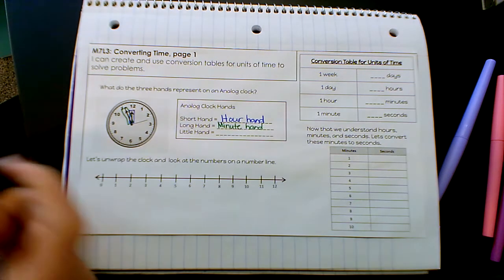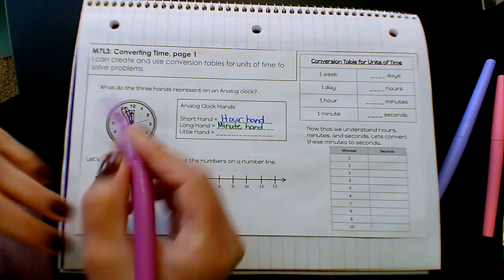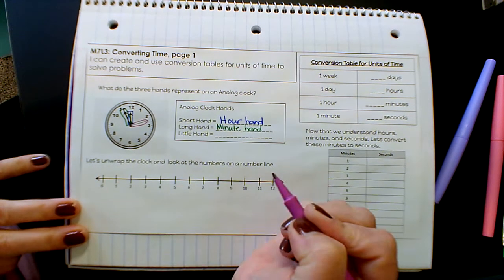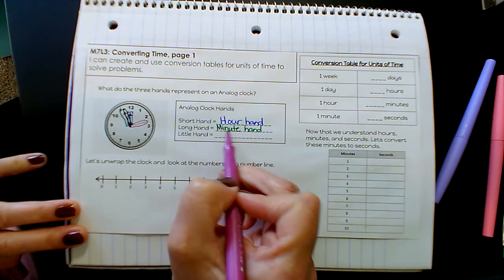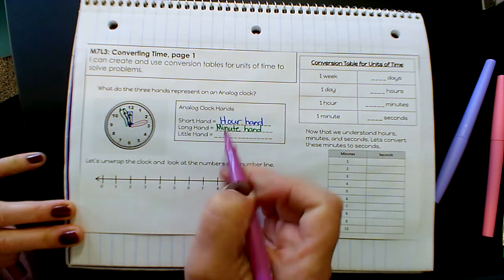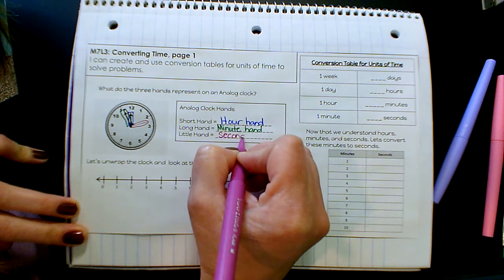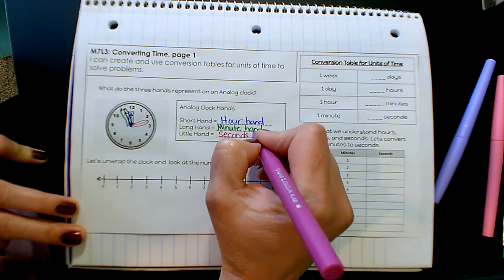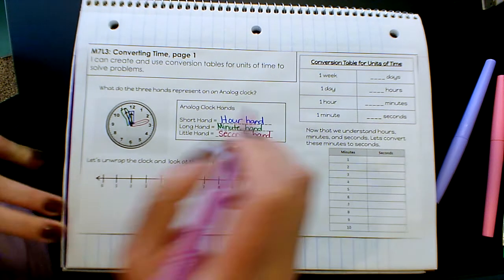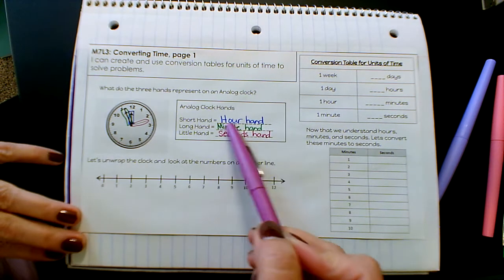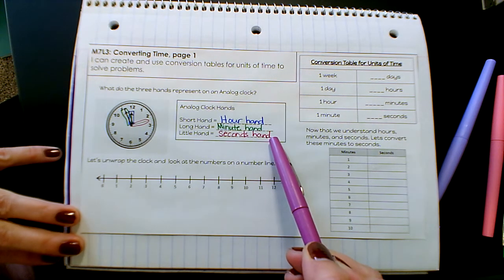And then we have this last little teeny tiny one, and I always call it the teeny tiny one, right? So I have my hours, I have my minutes, and that teeny tiny one is going to tell us the seconds. So that's called the second hand. So we have the hour hand, the minute hand, and the seconds hand.